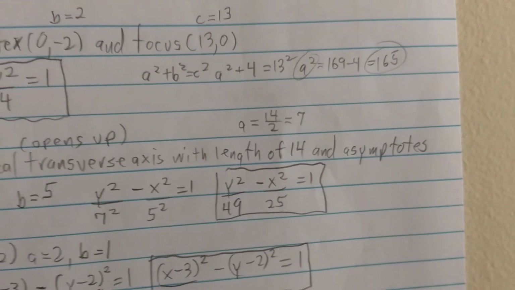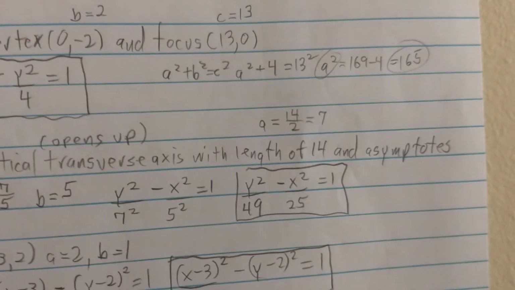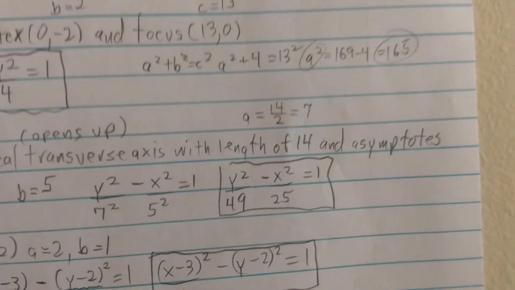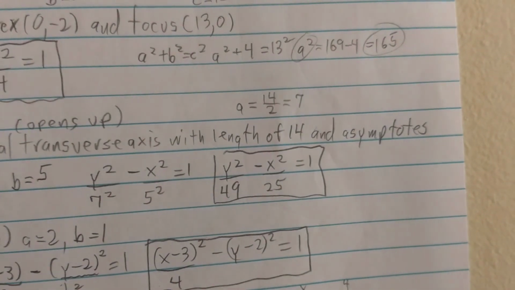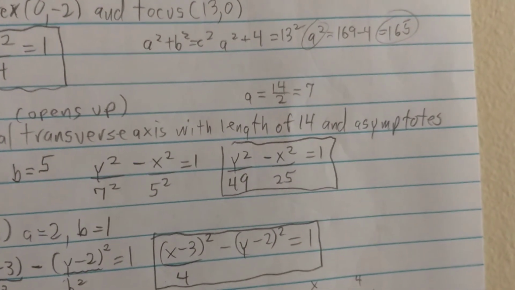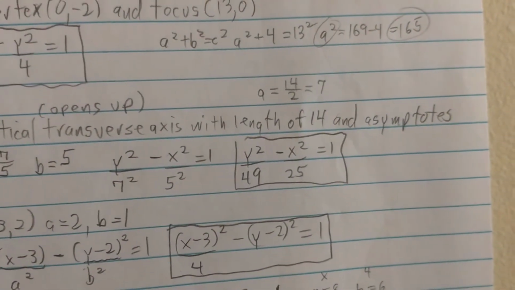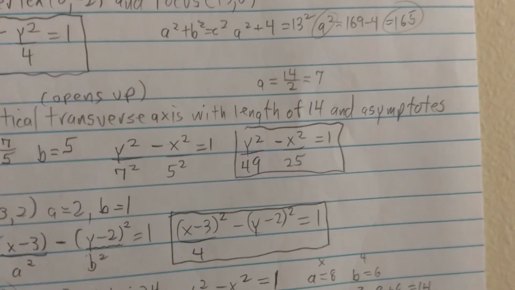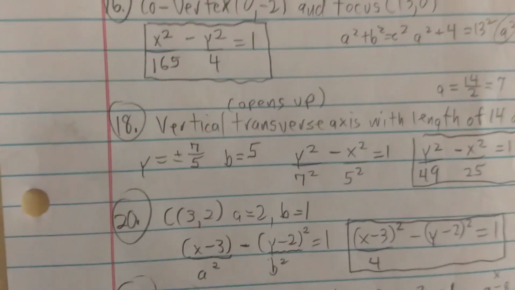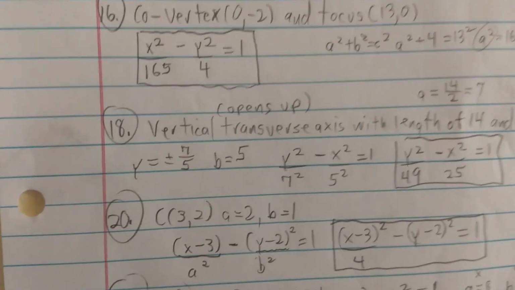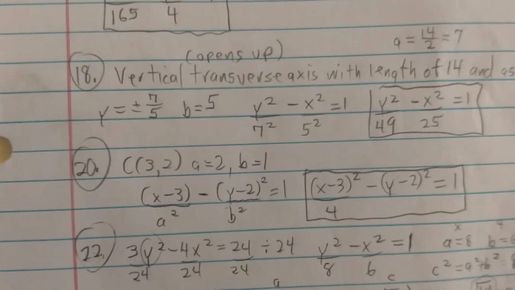So a squared plus 2 squared, or 4, equals 13 squared. And so a squared is equal to 169, which is 13 squared, minus the 4, which is 165, and that's what we needed. So we have x squared over 165 minus y squared over 4 equals 1.